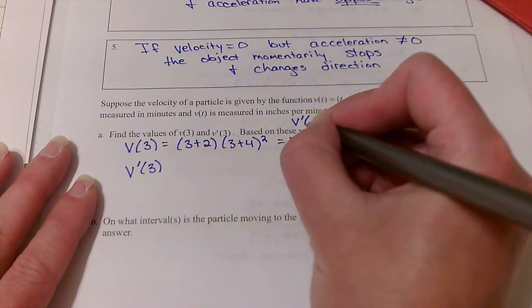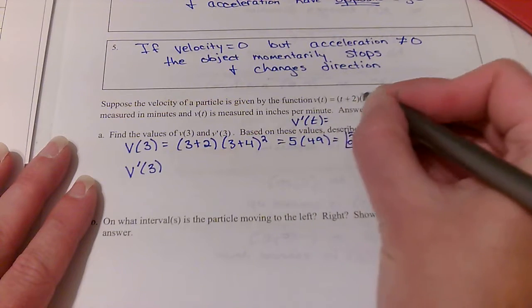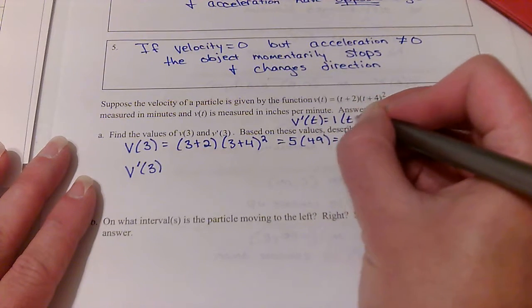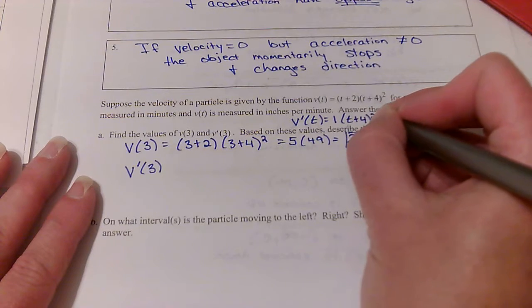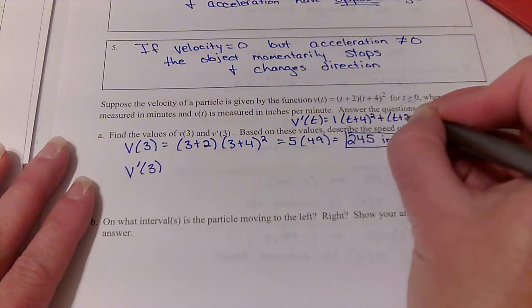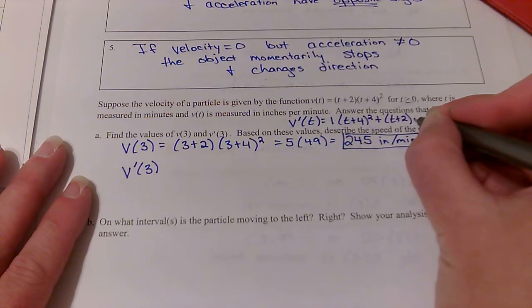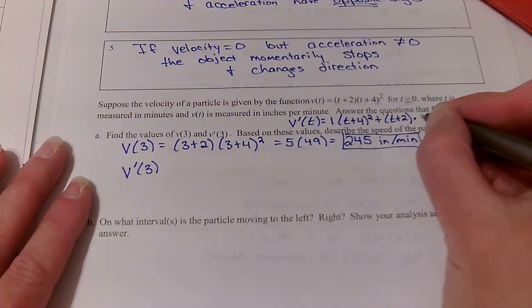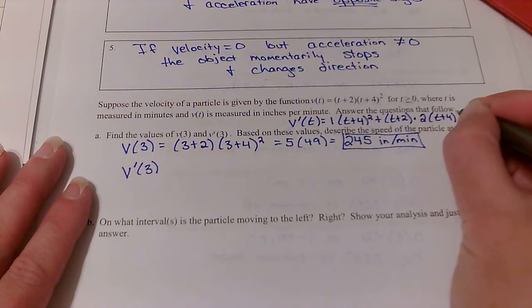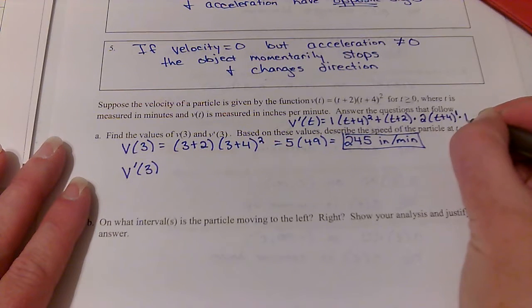V prime of t would be the derivative of the first times the second plus the first times the derivative of the second, which would be 2 times t plus 4 to the 1 times the derivative of the inside, which is 1.